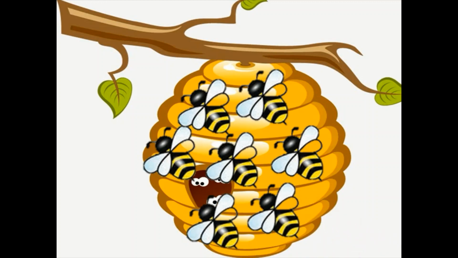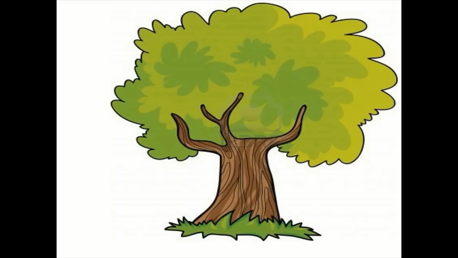How many bees are there? 1, 2, 3, 4, 5, 6, 7. How many bees? 7 bees. Oh, this is a big tree. What is this? It's a tree. There are some apples. Shall we count them?